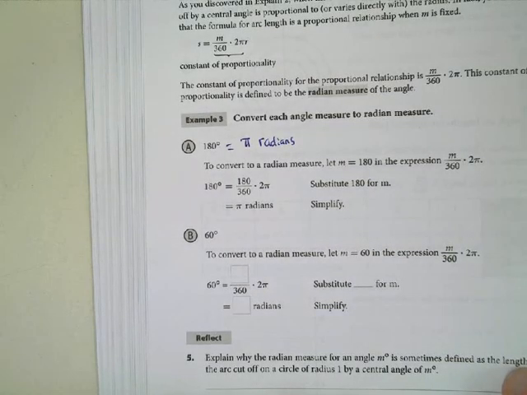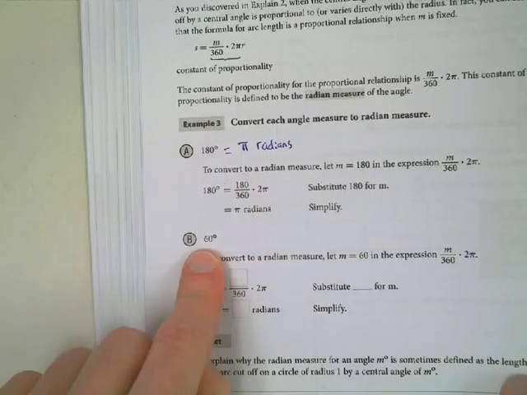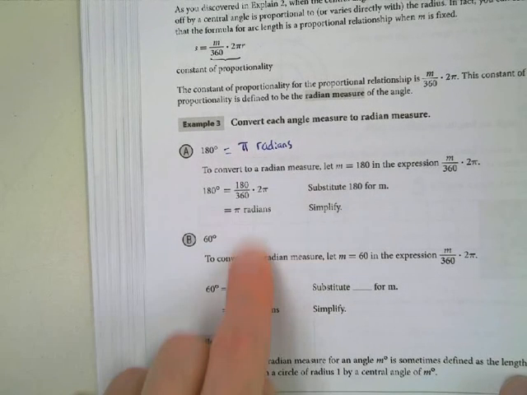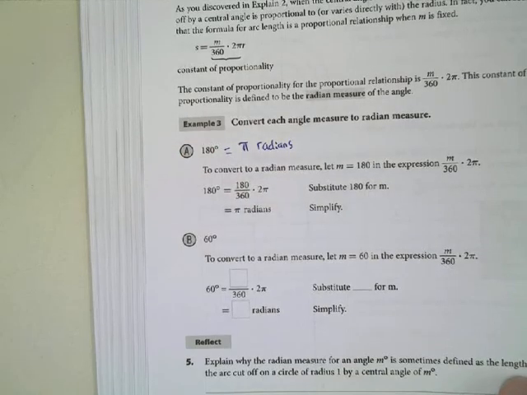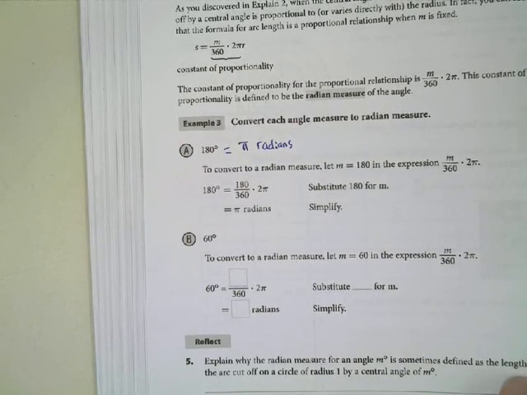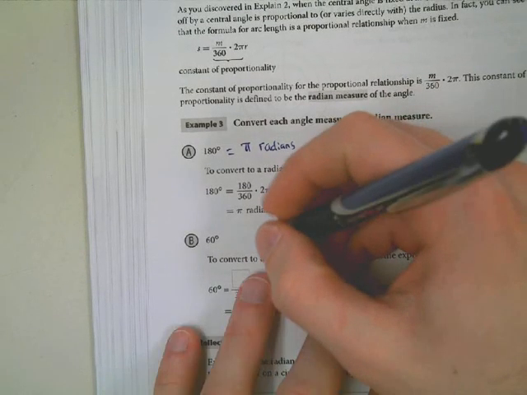Not 6. It would be under 0.5, right? Yeah. 60 degrees is less than half of 180, so it'll be less than half of pi. What fraction is 60 of 180? Not 1/2, nope. All right, well, let's just do it then. It's 1/3, yeah. So it should be 1/3 pi, and that's what it's actually going to be here.